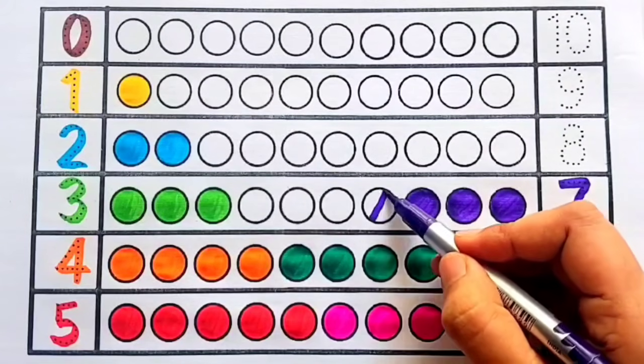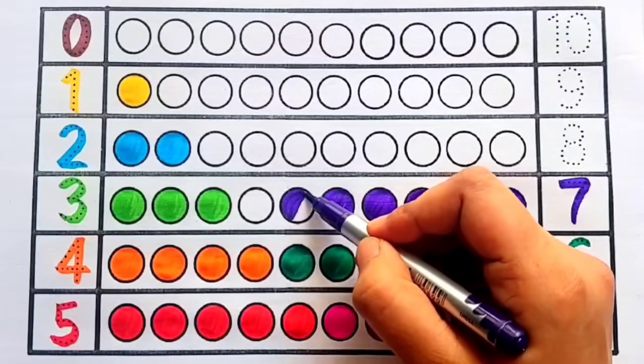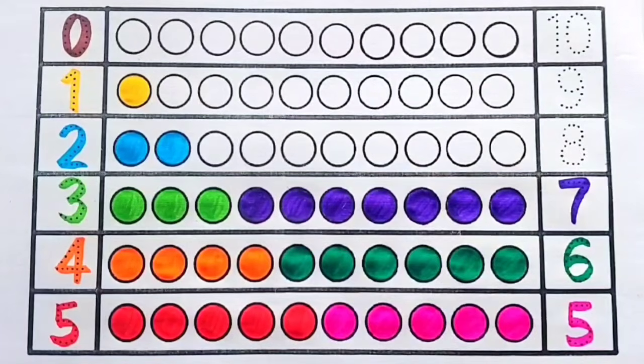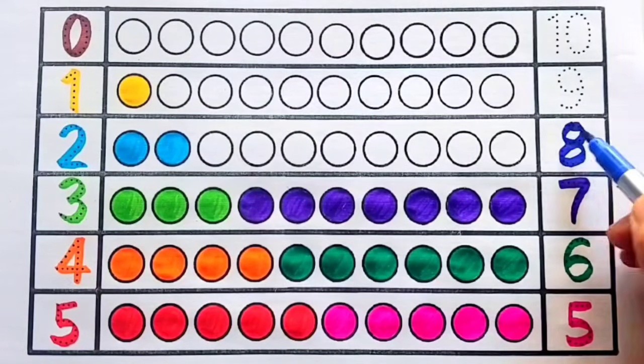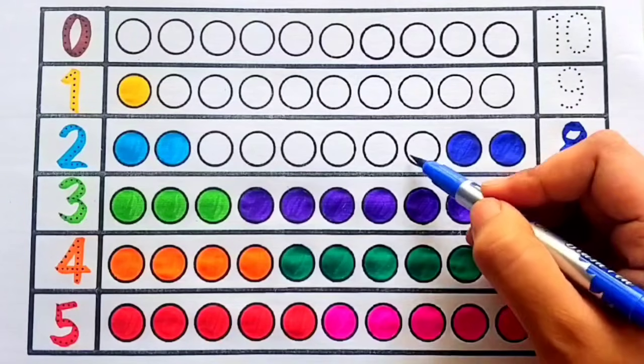3, 4, 5, 6, 7 circles. Blue color, 8: 1, 2, 3.